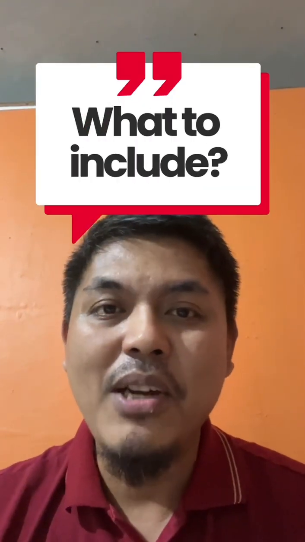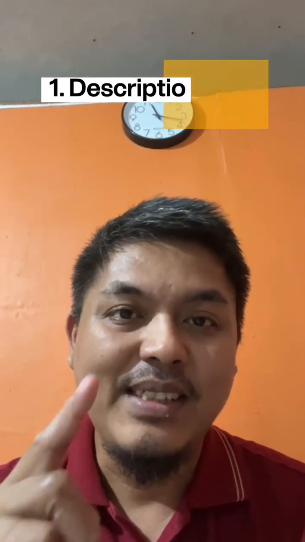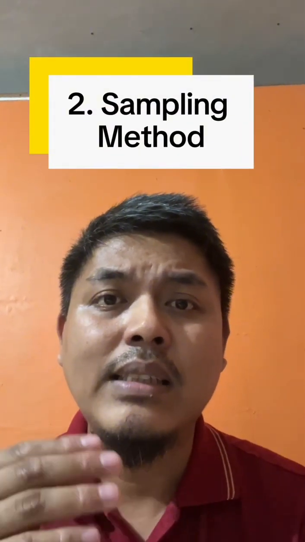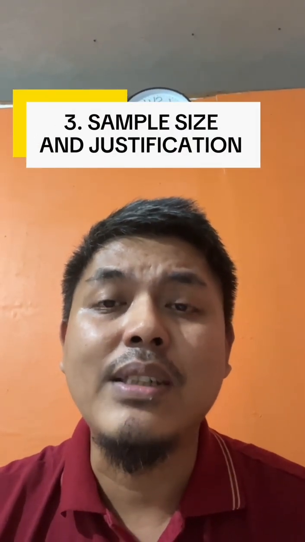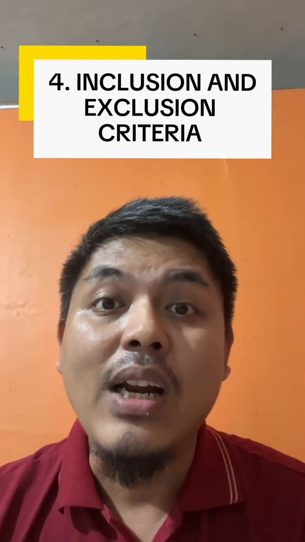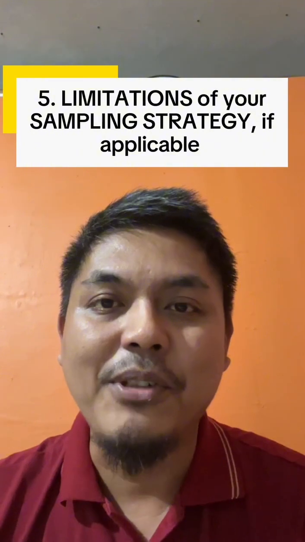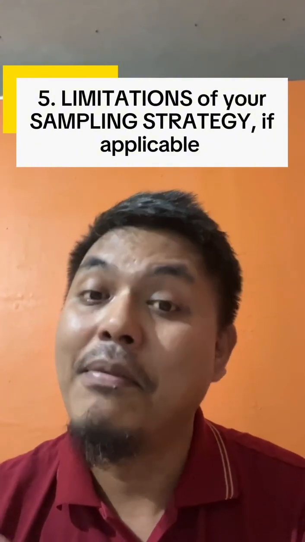What to include in population and sampling? First, a description of your target population: age, background, characteristics. Second, the sampling method, like simple random, purposive, snowball, and stratified. Third, sample size and justification: statistical power, relevance, or saturation. Next is inclusion and exclusion criteria. And lastly, the limitations of your sampling strategy, if applicable.